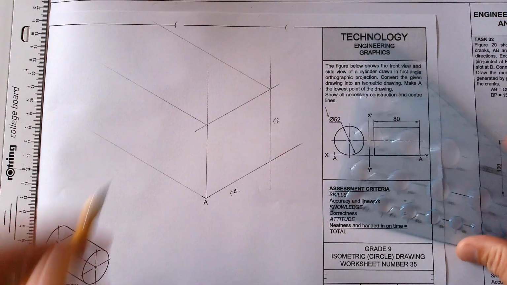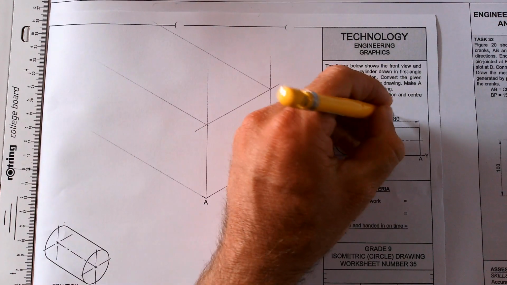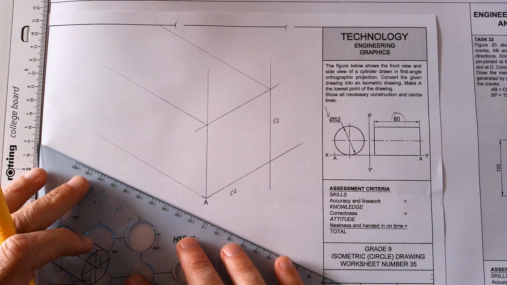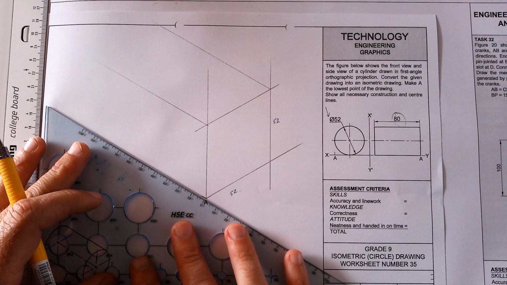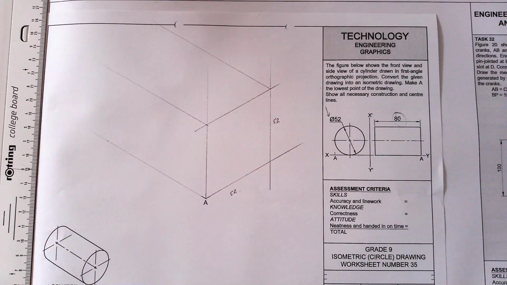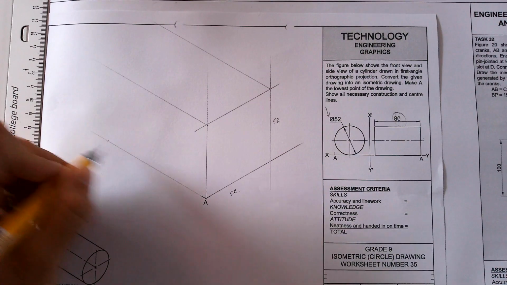Okay, and we know that that total distance back, the depth, is going to be a total of 80. So I'm going to measure back a total of 80 millimeters from A. 80 over there. Good. From that point to that point there is 80.